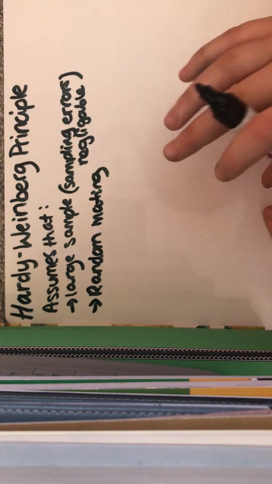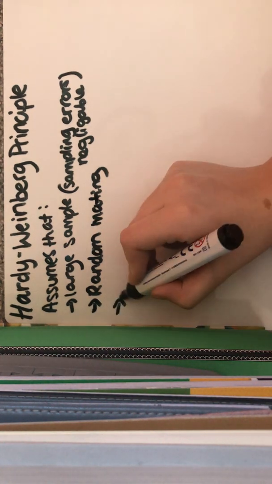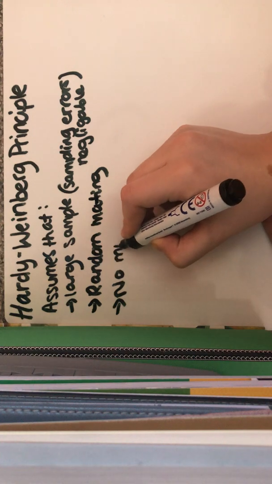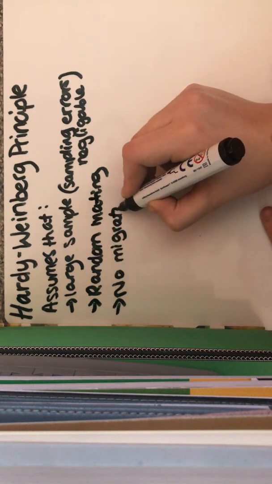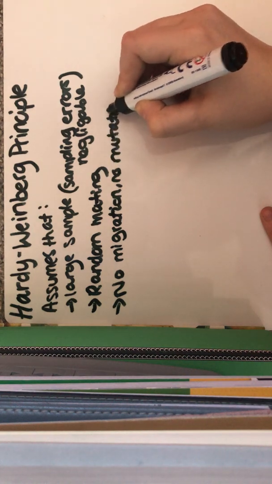It assumes that there is no mutation, migration or genetic drift going on. No migration, no mutation or genetic drift.